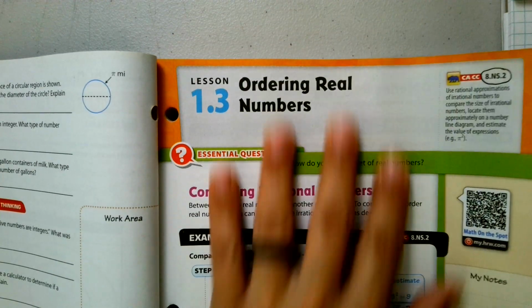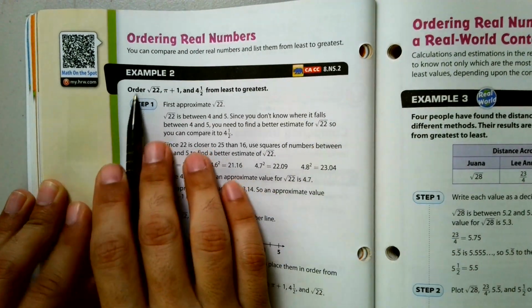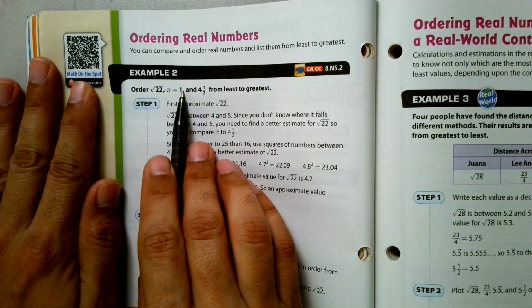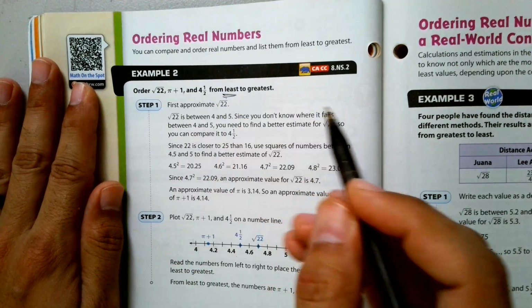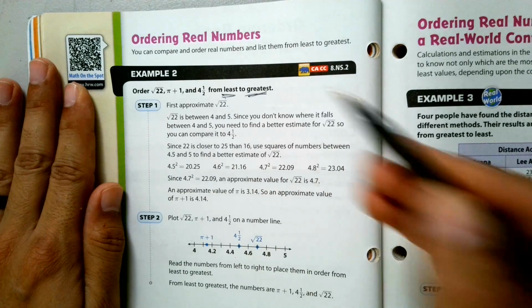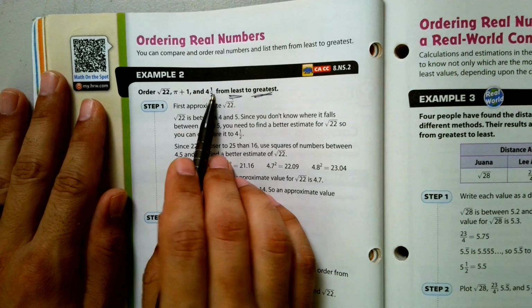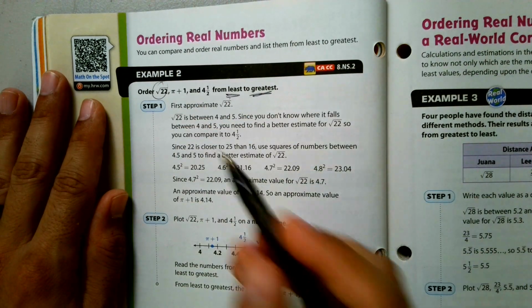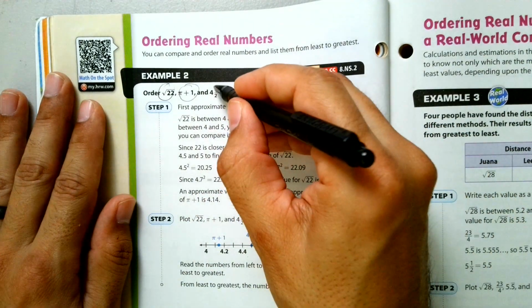Now, the next page here talks about ordering real numbers, where you have to order the square root of 22, pi plus 1, and 4.5 from least, the smallest number, to greatest, the highest number. So we're going to take each one and figure out what the square root of 22 is, approximately. What is pi plus 1, approximately, and what is 4.5?